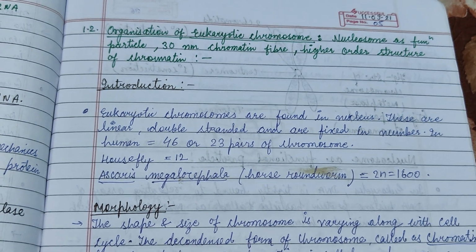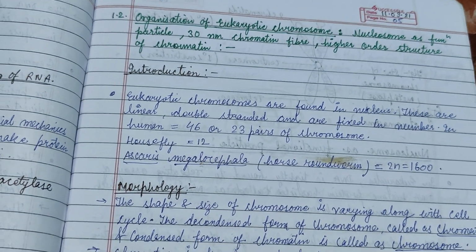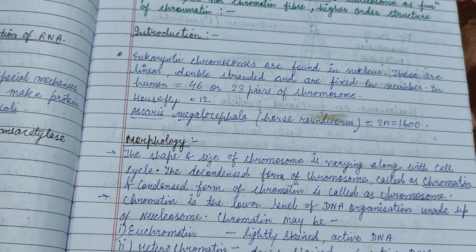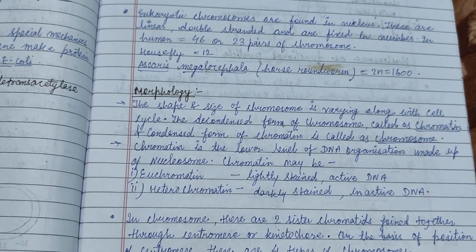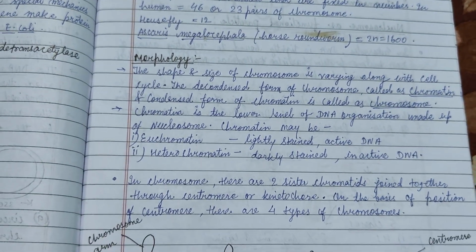Hi friends, welcome to this video, and this video will discuss the organization of the eukaryotic chromosome. Chromosomes are found in the nucleus, and these are linear, double-stranded, and fixed in number.